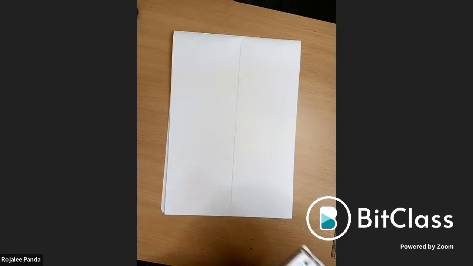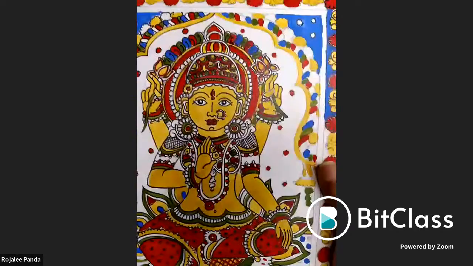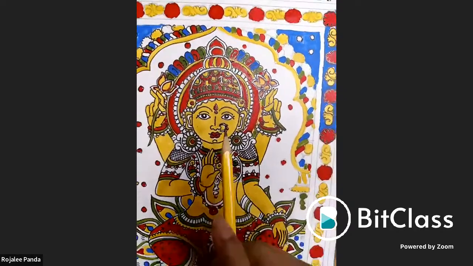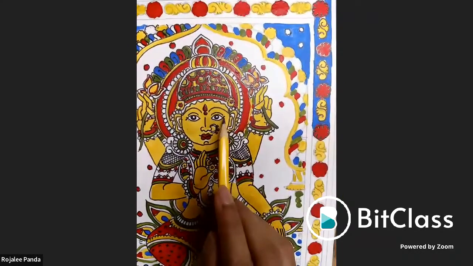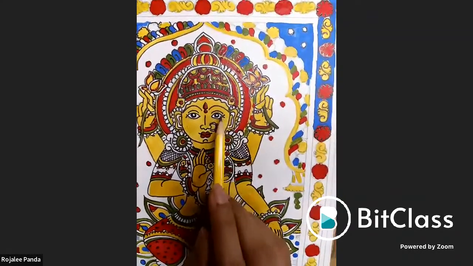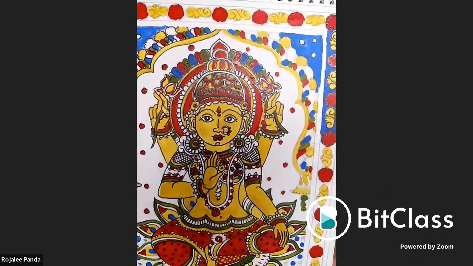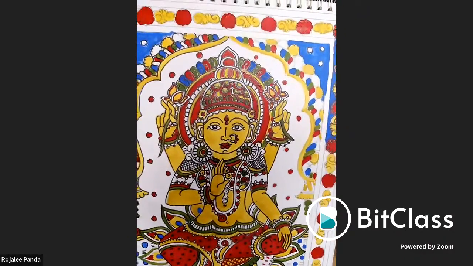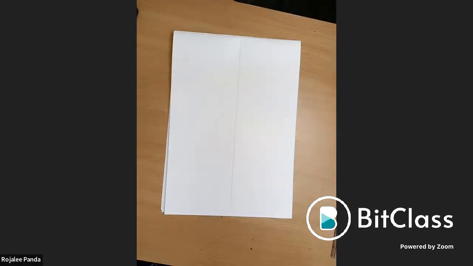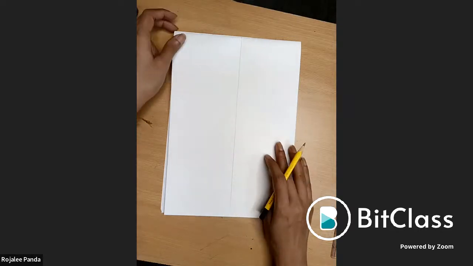For example, the facial structure, you can just have a look at this. In this eye, you can see the fish cut eye we created. That is also optional, but behind the ear we have this type of curve pattern. Also the leaves are very different from the other art forms we have in India. Like that, we have some special features, like the flowers are also a little different, and the leaves are also a little different from each other. Okay.